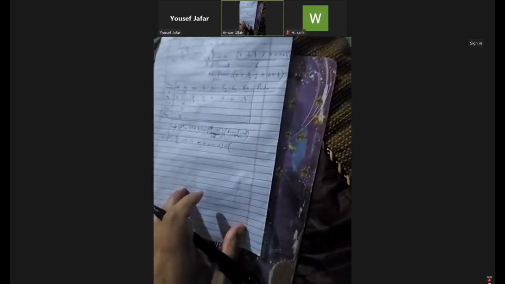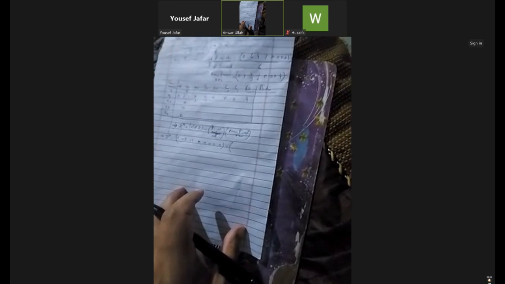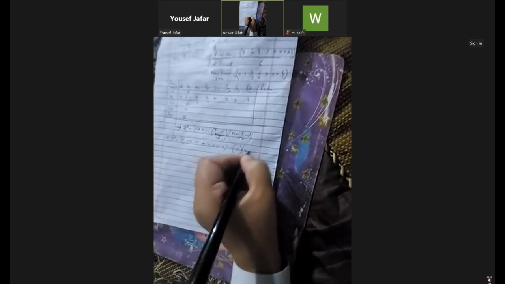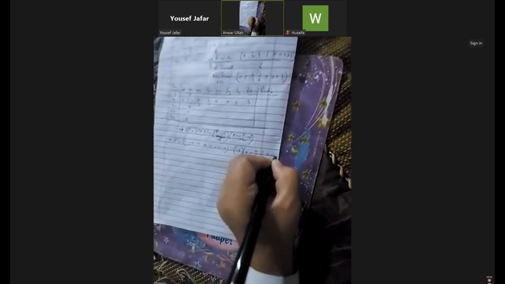So the new Z, Z star, is equal to the old Z, and the old Z is 1, minus 5, minus 4, 0, 0, 0, 0, and 0, minus the pivot coefficient, which for this is minus 5. So minus 5 into the new pivot row. The new pivot row is 0, 1, 2 by 3, 1 over 6, 0, 0, 0, and 4.